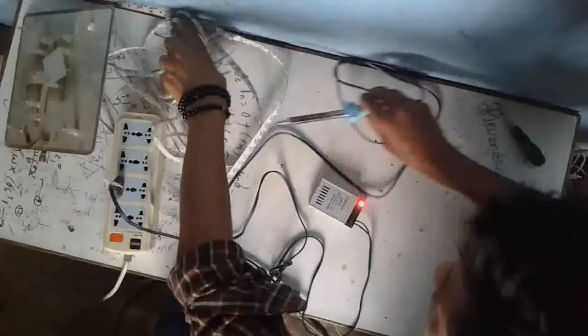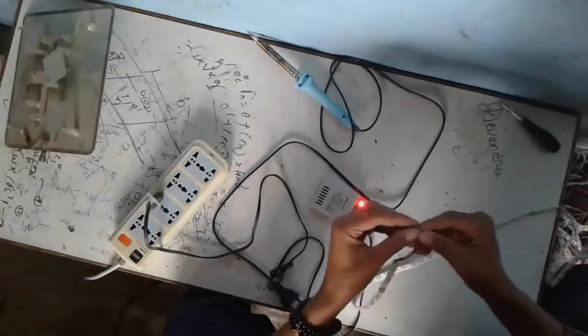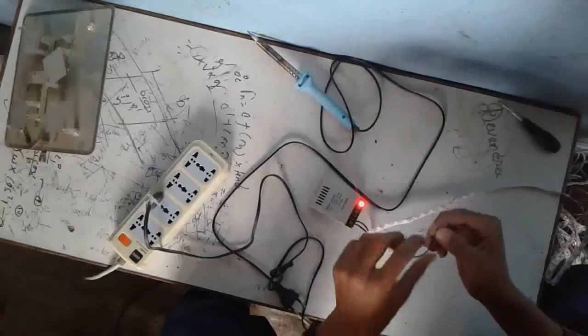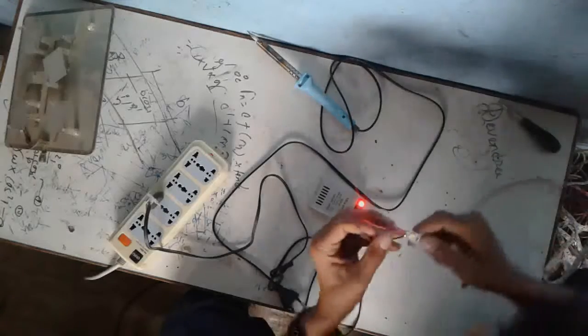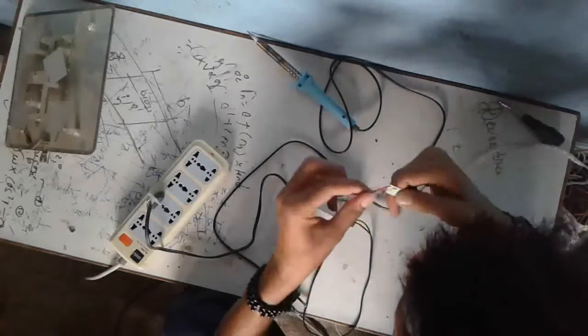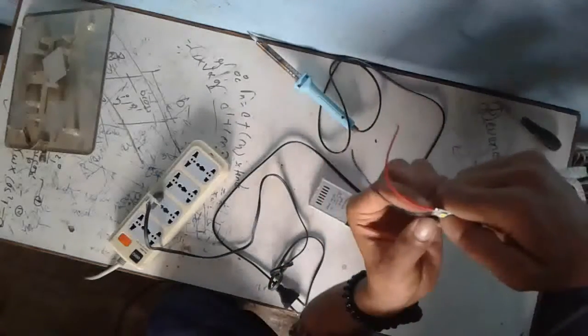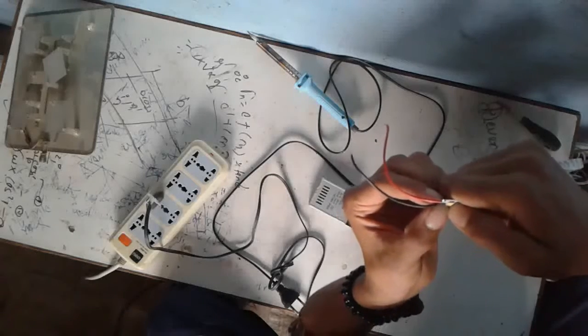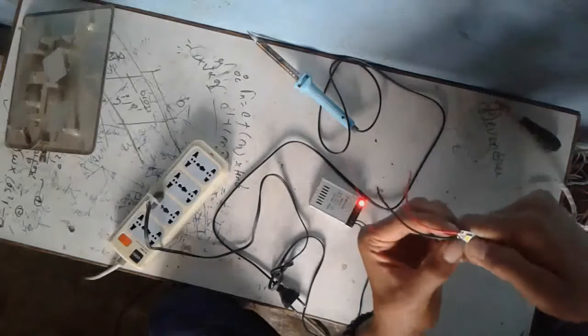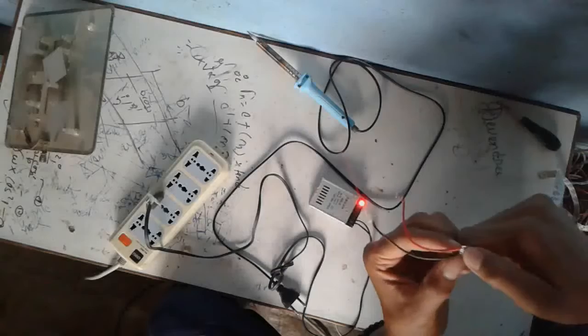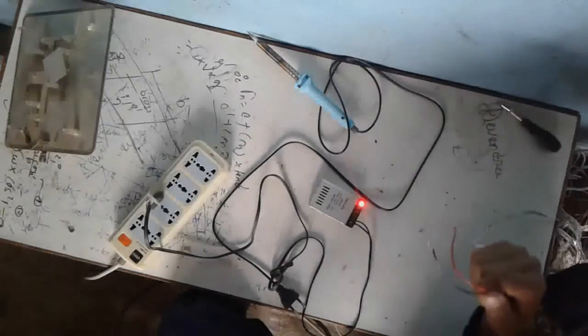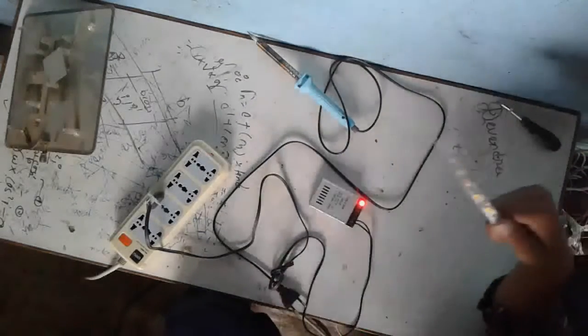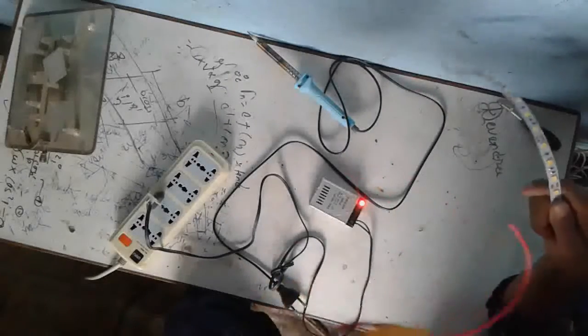Now I am connecting a strip to this connection. Now you can see here, this one is positive and this one is negative. We have given the indication here also: 12 volt DC input with positive and negative. It doesn't matter what is written on the strip. All of this is done with the help of this multimeter.